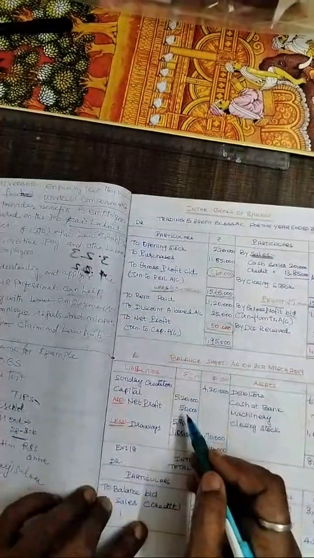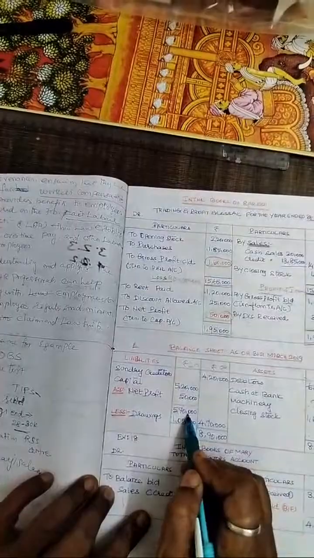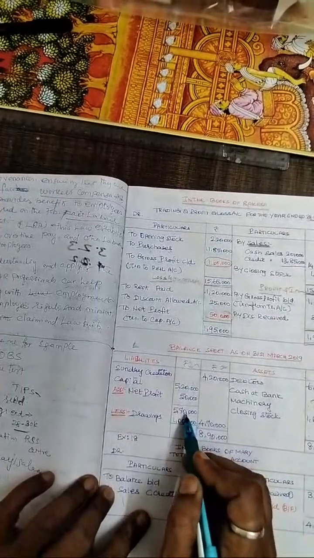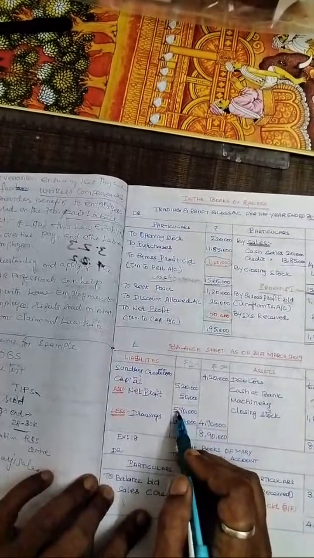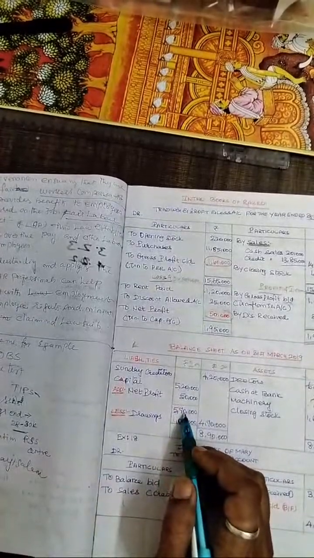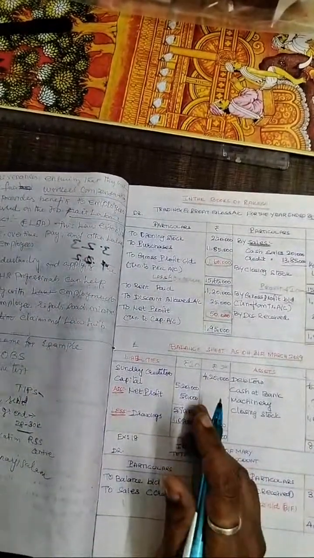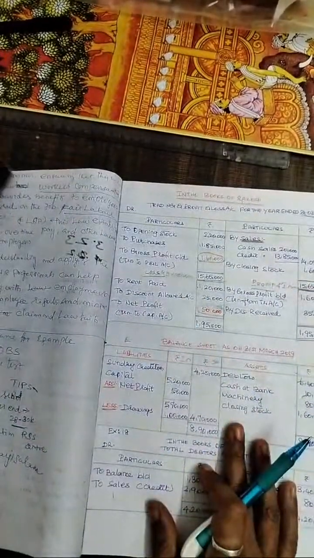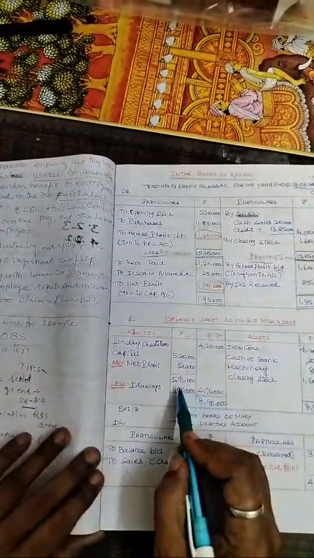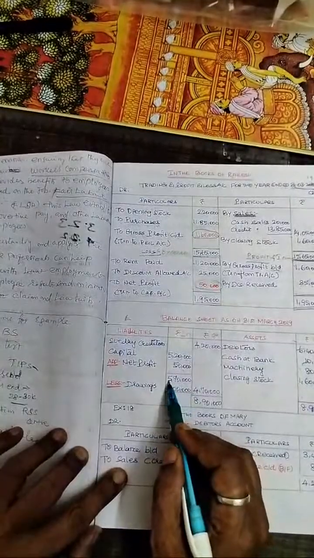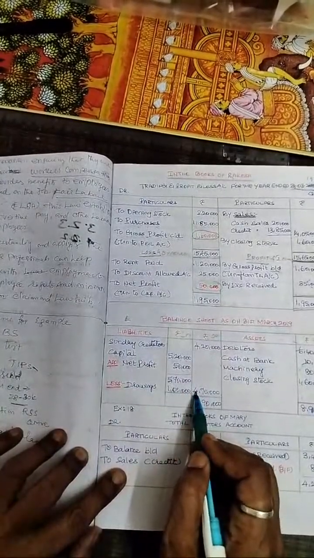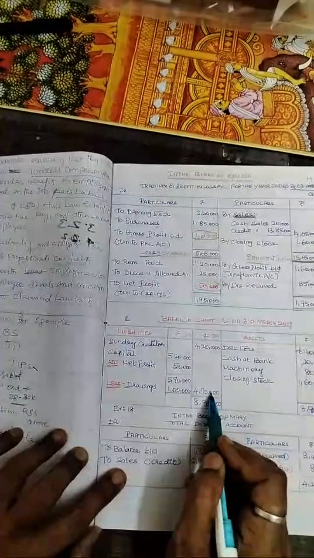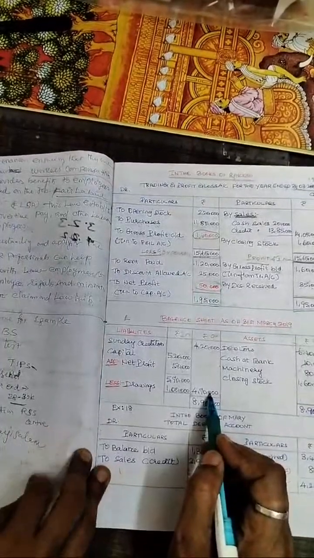Then adding together you will get 5,70,000 rupees. We enter that 5,70,000 rupees in the inner amount column because we have the drawing from the question. Okay, so drawing, how much? 1 lakh rupees drawing. We should subtract the drawing from 5,70,000 rupees. You will get 4,70,000 rupees, entered in the outer amount column.